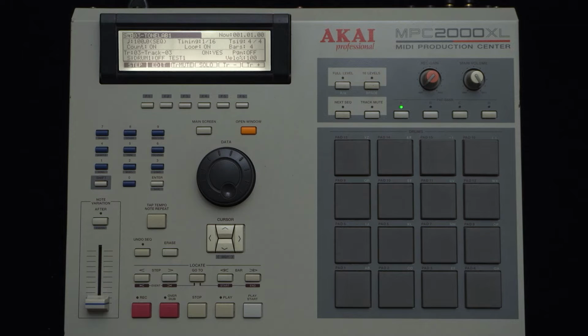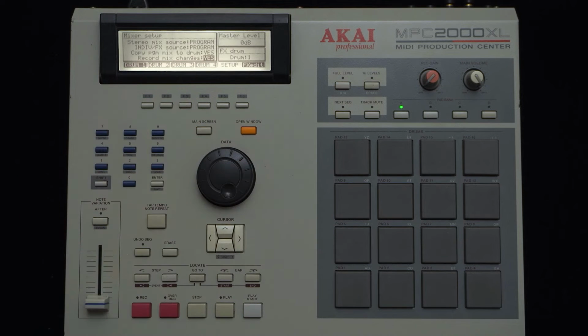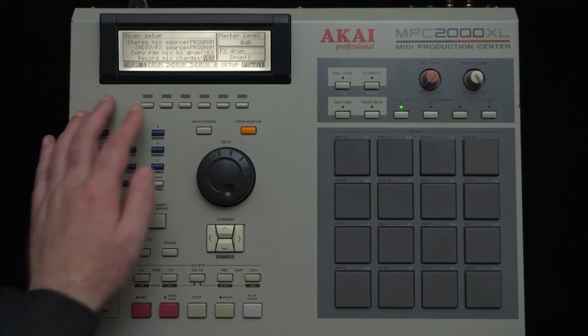So for some of you, particularly those that don't have the 8 output option installed, this can be quite a handy feature to make use of, as it gives you the ability to mute, cut, drop, fade in or fade out your parts. You just need to make sure this record mix changes is set to yes and you're good to go.